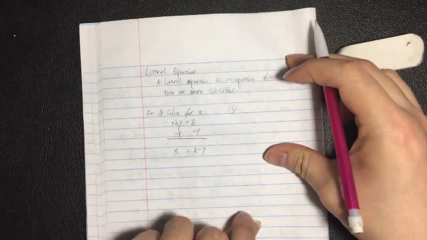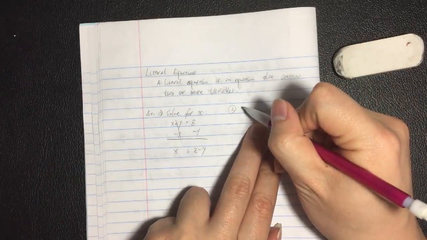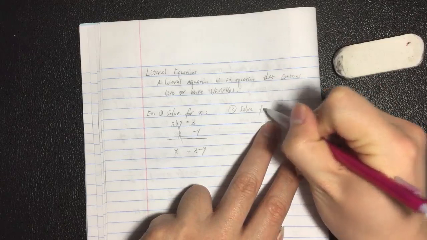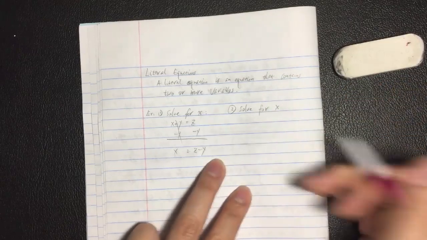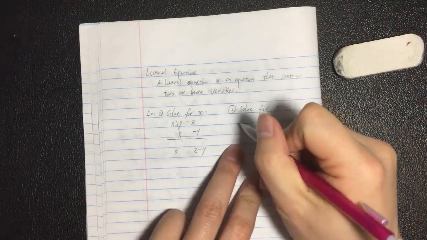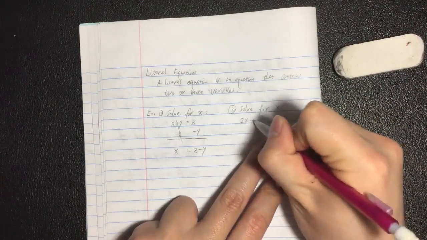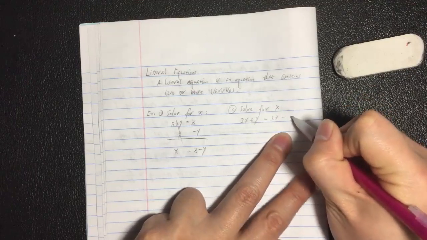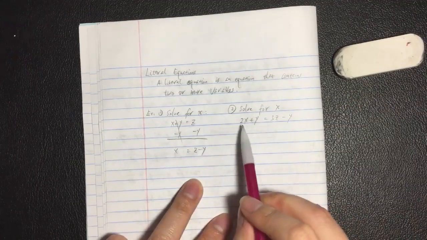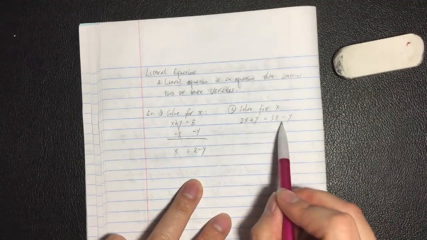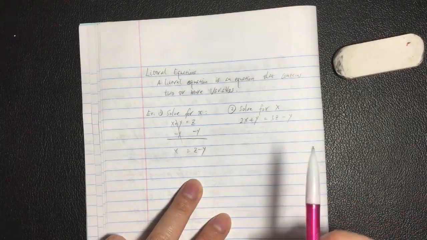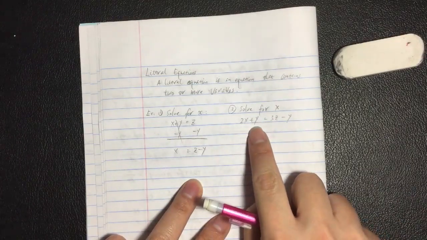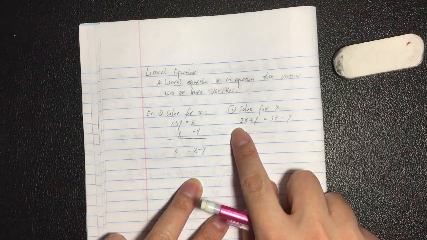Another example. Solve for x. 2x plus y equal to 3z minus y. Solve for x means get x by itself. So I try to eliminate y first, then eliminate 2, I get x by itself.